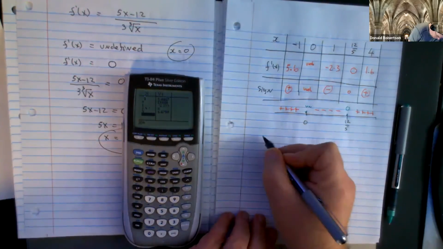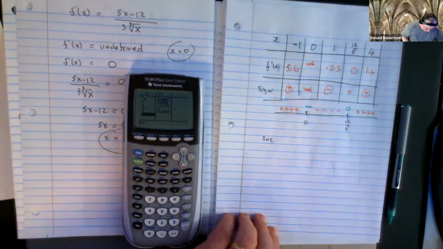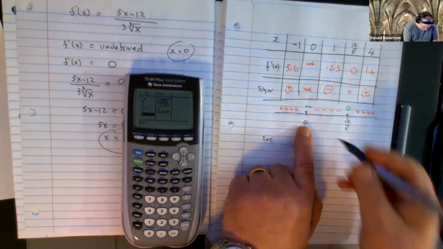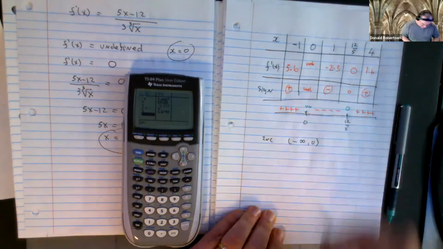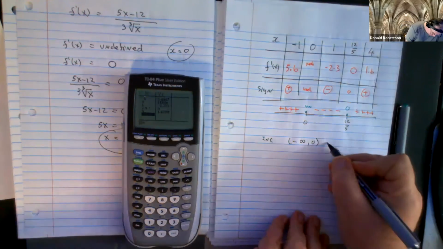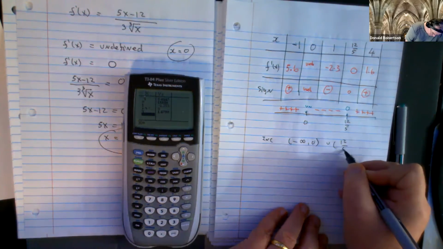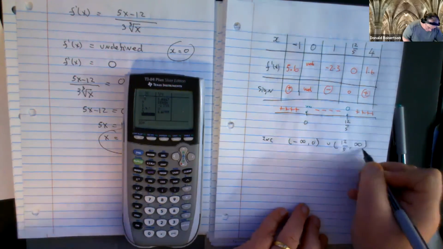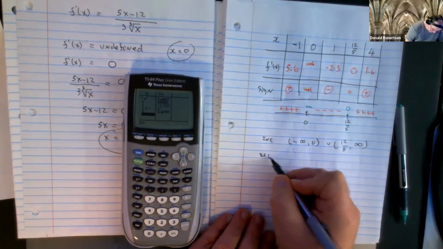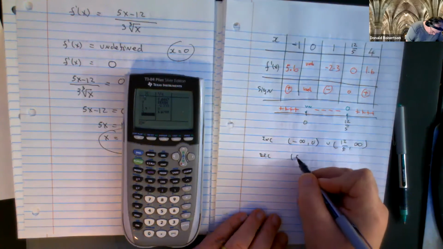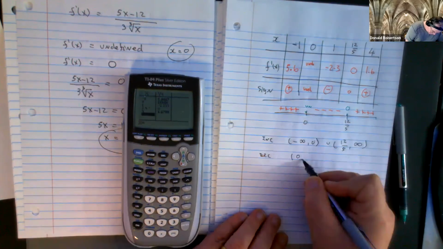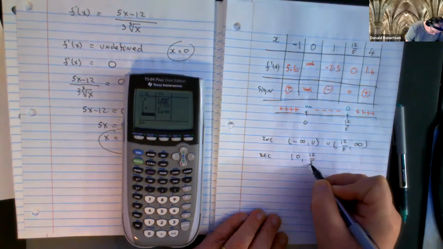I should be able to get increasing. Increasing is when it's positive. So it's positive, anything less, x less than 0, and it's positive for any value of x bigger than 12/5. And it's decreasing when the derivative is negative, and that's from values of x from 0 to 12/5.